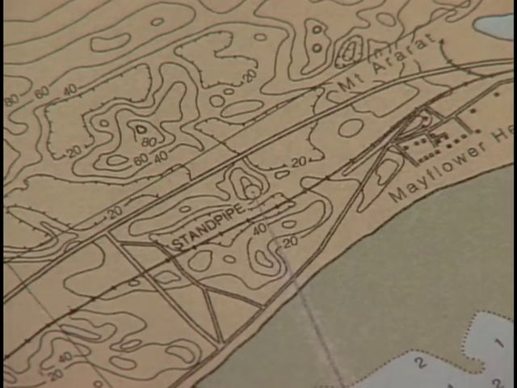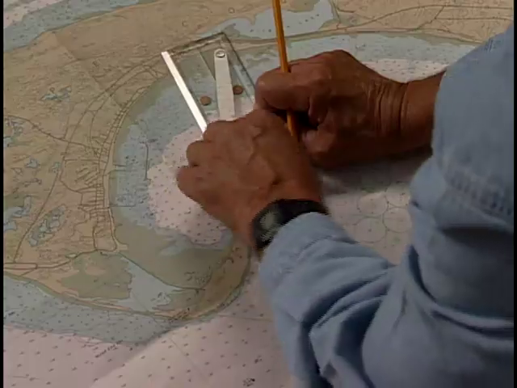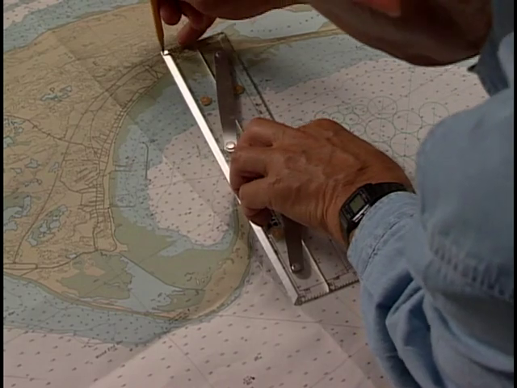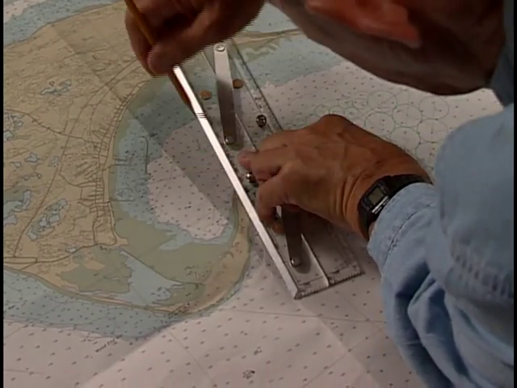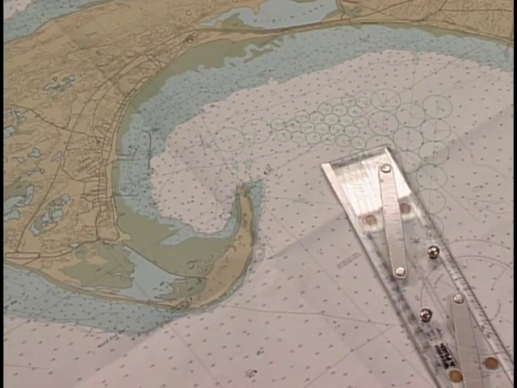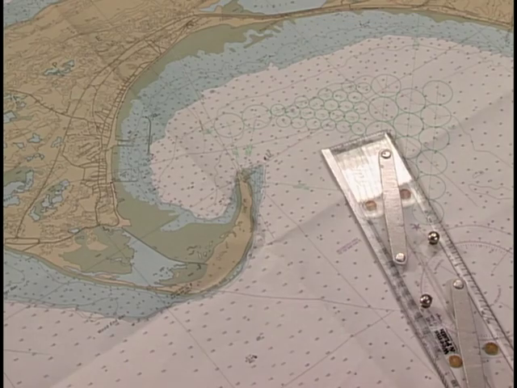If I take my rule and simply line up those 2 objects and draw a line, then I know that I am somewhere along that line. I didn't have to use the compass rose for that purpose because I just visually lined up the 2 objects, came to the chart, lined them up and drew a line through, and I'm somewhere along that line.